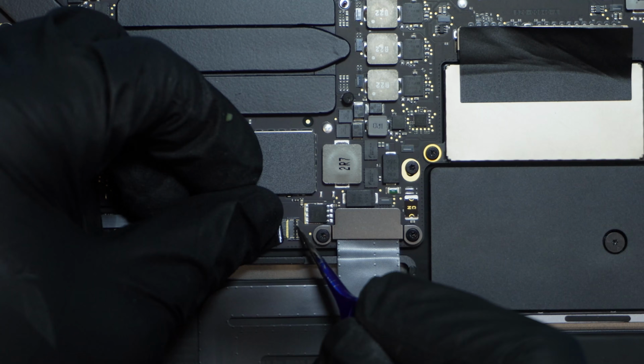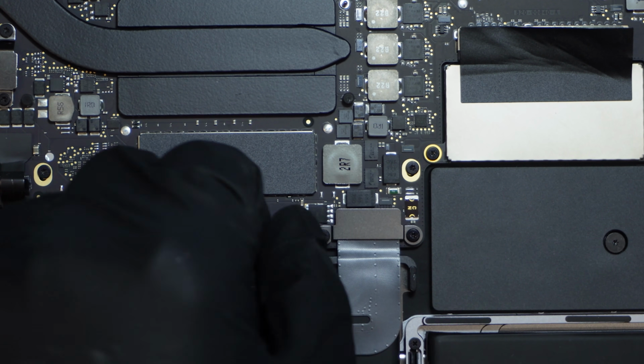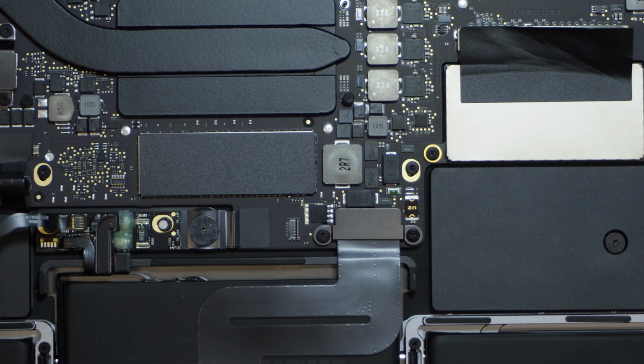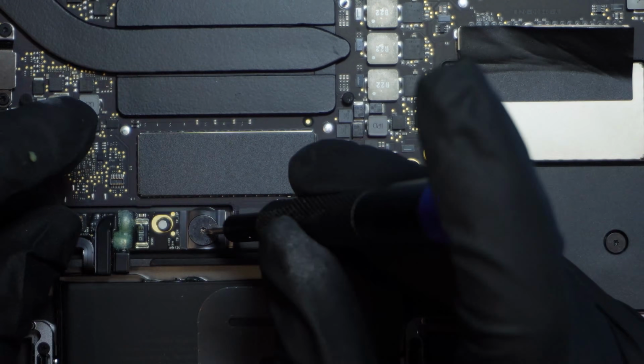First things first, let's unplug this battery. Pair of tweezers, push up on that latch. Once that latch is lifted, you can just pull the cable away. Now we're gonna remove that screw. You're gonna need a T5 bit, a Torx screw.